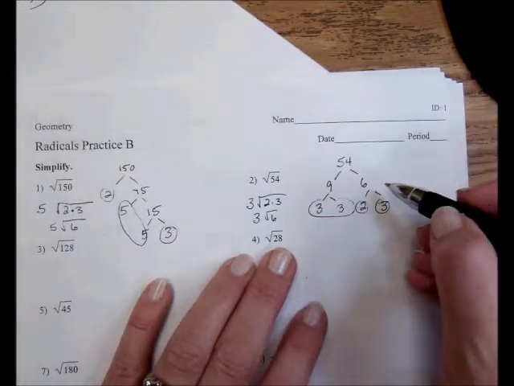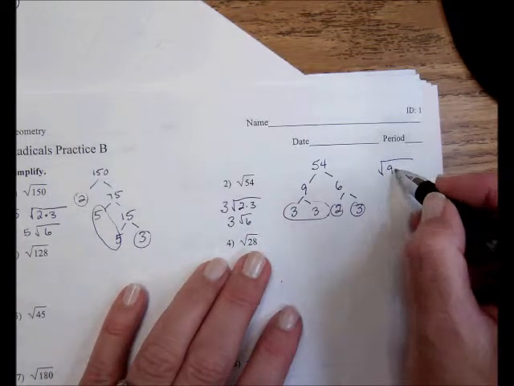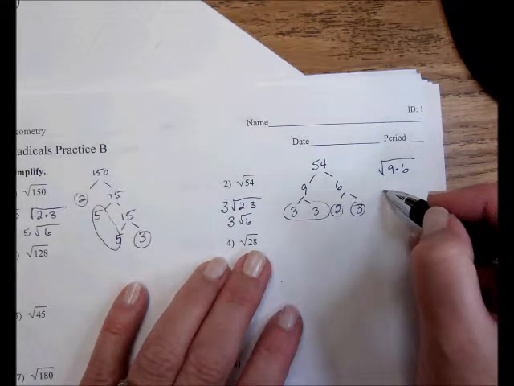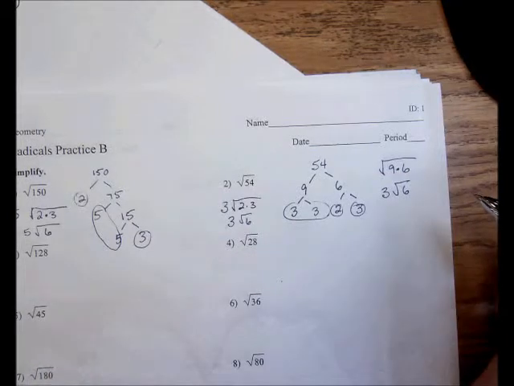Now, I could have taken this a different way, and I could have said, okay, the factors of 54 are 9 and 6. And so I know that the square root of 9 is 3, and then I'm left with 6 that doesn't have any other squares in it.